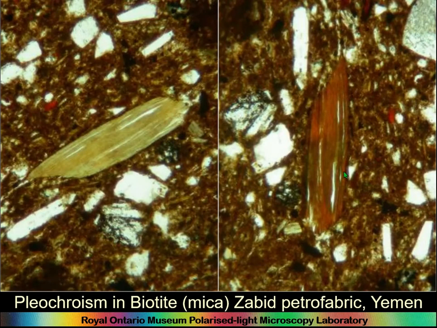I've got pleochroism in biotite. Here you can see from the Zabid petrofabric in Yemen. Here's this biotite, which I keep showing you because it's a nice photograph. And when you rotate the stage, it changes color from brown to browner.